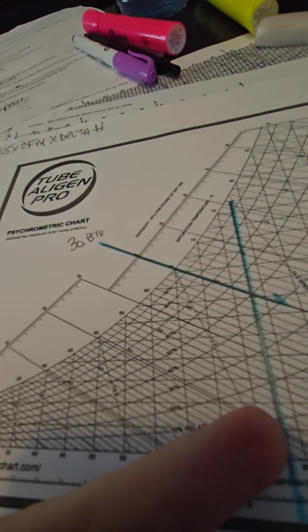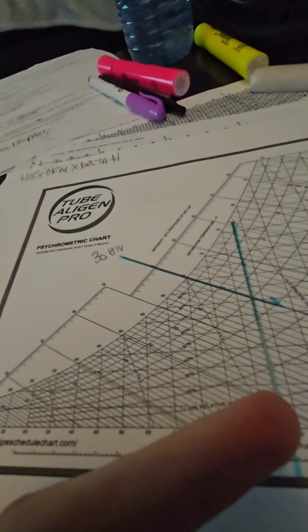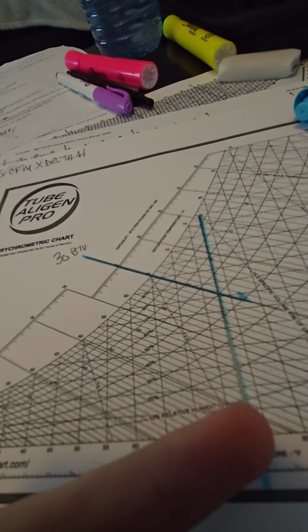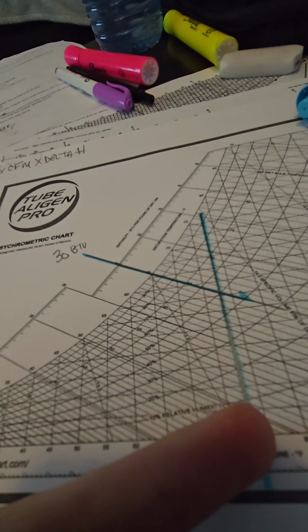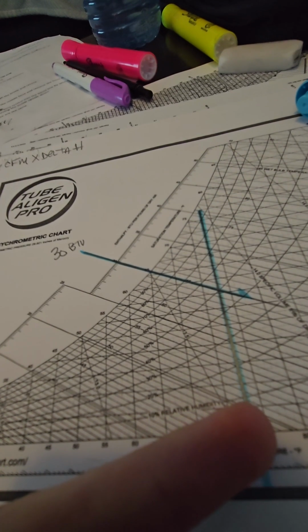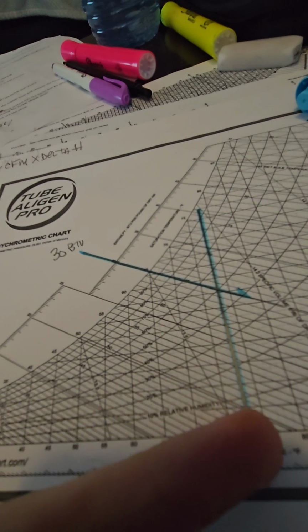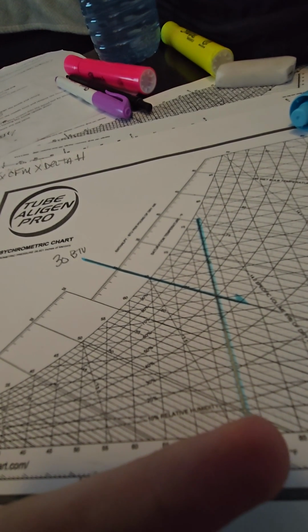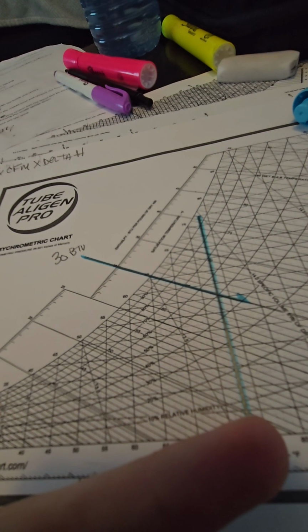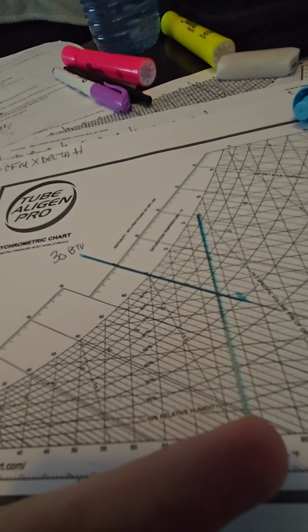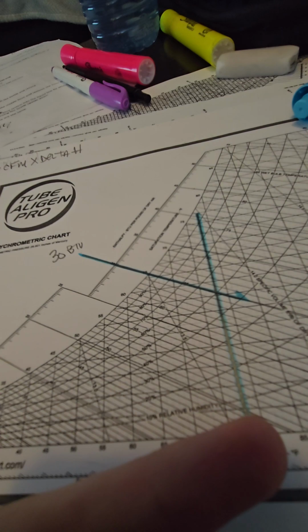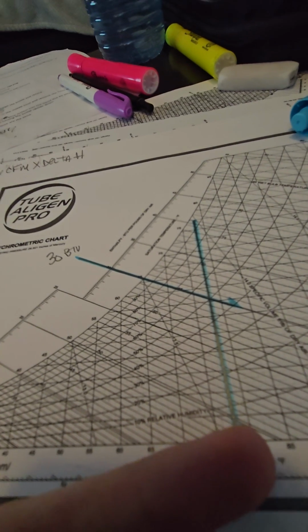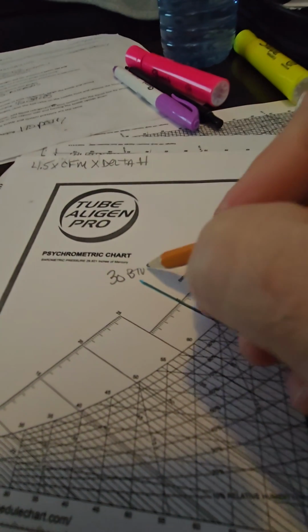Hold on, it's bugging me that I don't know if it's pound or BTU. Sorry, just give me a second. What the fuck? Yeah, it's per pound. It's per pound.